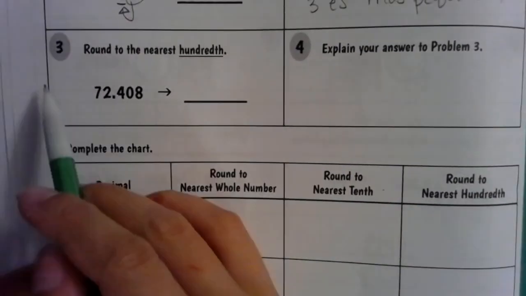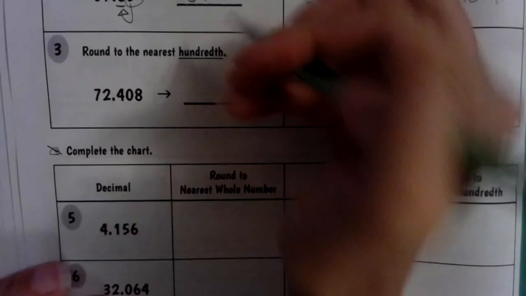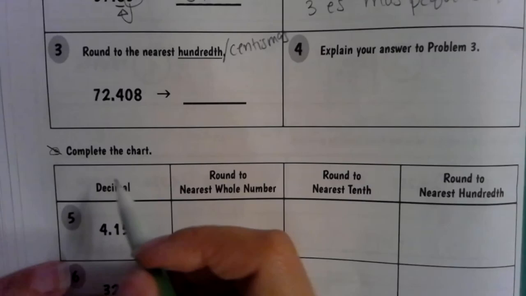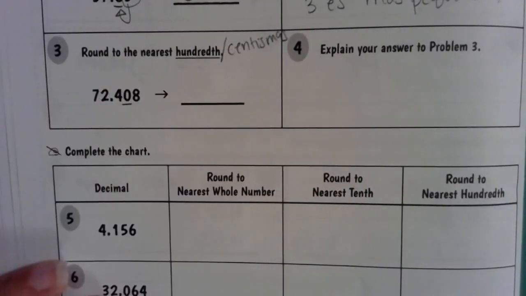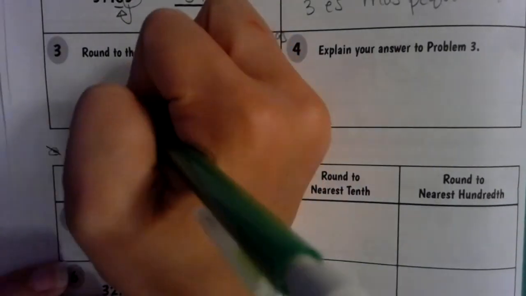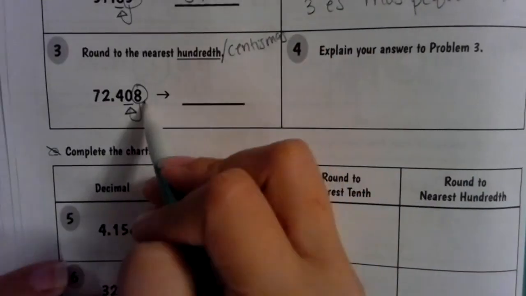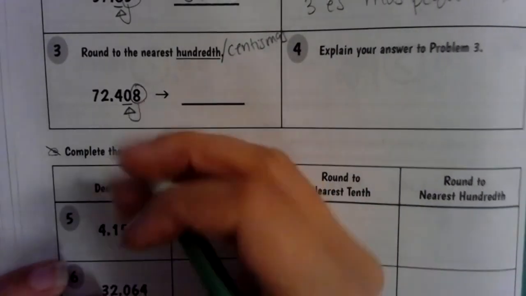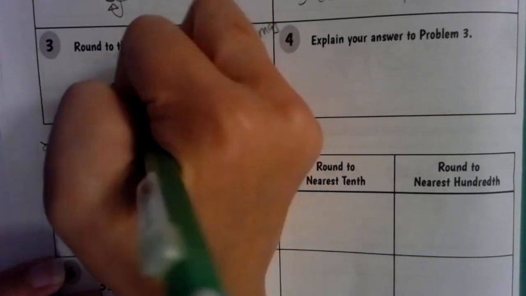Number 3, número 3. The hundredths place, centésima. First, we find the hundredths place, which is a 0. Look to the right, derecha. 8 is cinco o más, 5 or more. So it tells my 0 to go up 1.